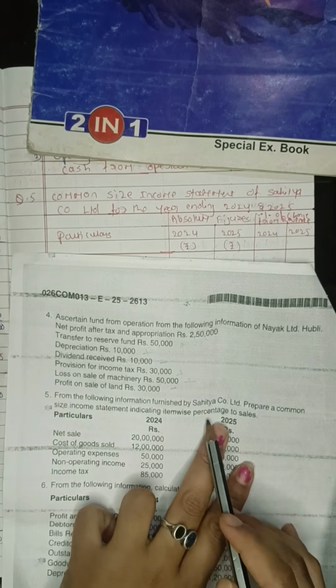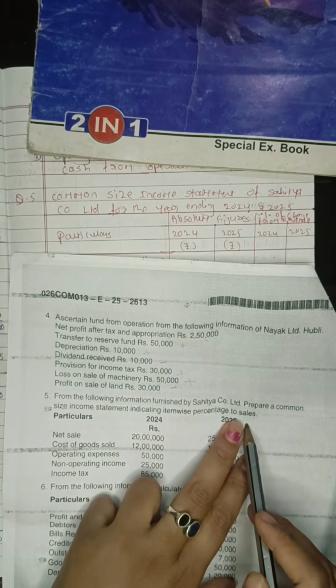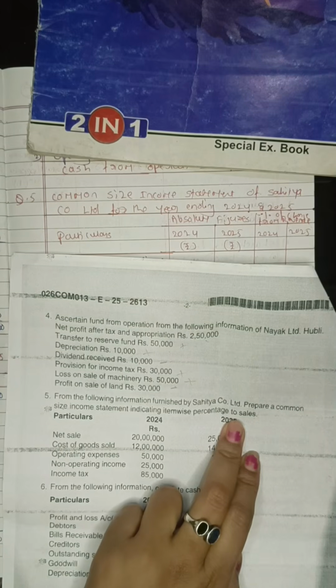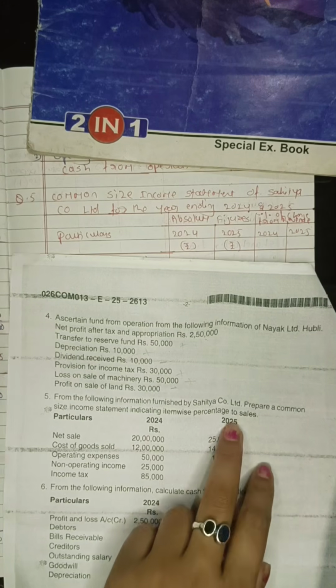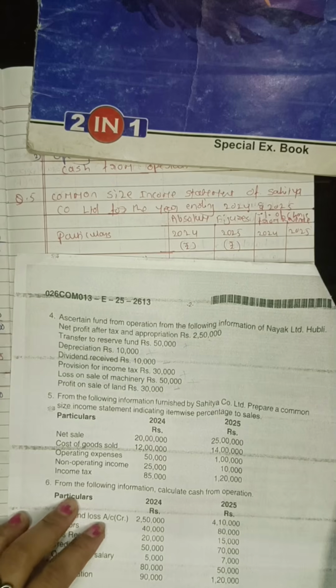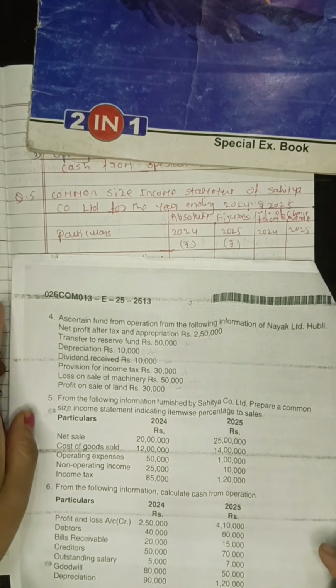Why? Because percentage to sales, indicating item wise percentage to sales, means net sales is considered as 100%. Based on that 100% we need to calculate the remaining items' percentage, how much it changes compared to net sales, that is revenue from operations.